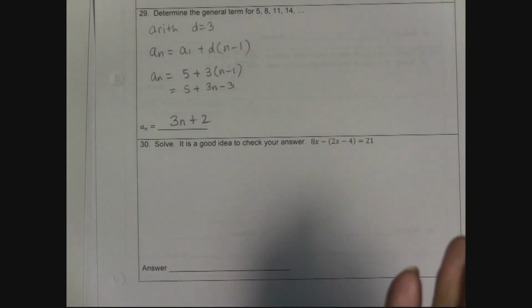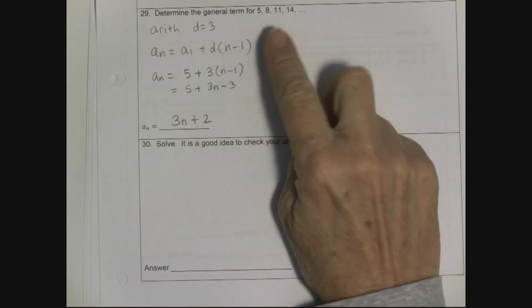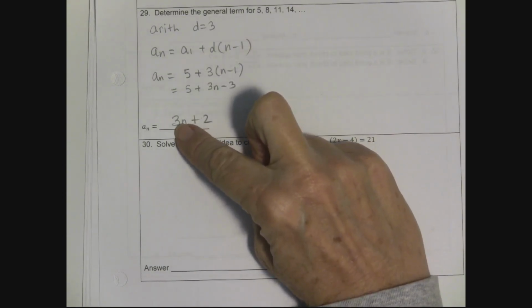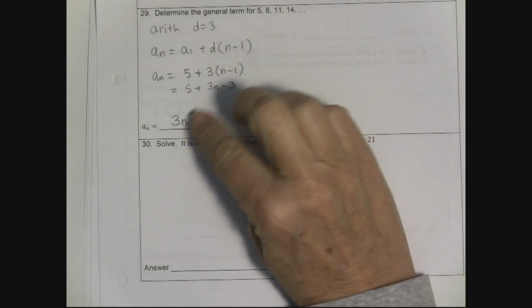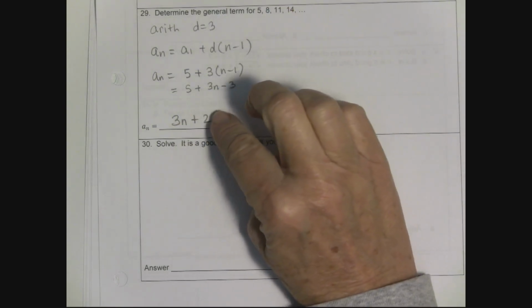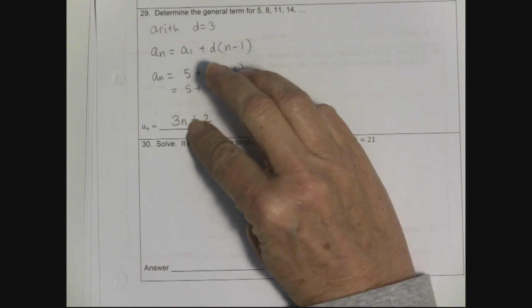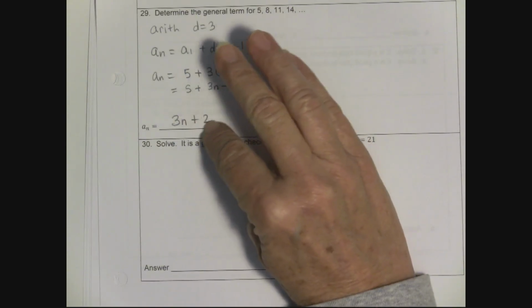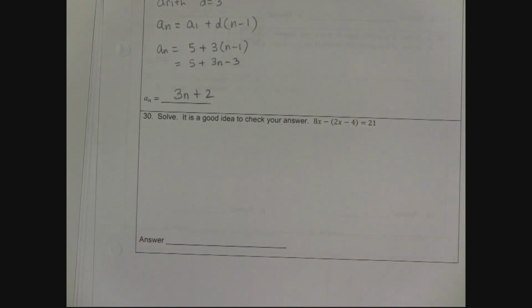And then you could verify that this formula works. When I put in 1, I should get 5 because that's the first term. And I do. When I put in 2, I should get 8, which is the second term. 3 times 2 is 6 plus 2 is 8. I said that wrong. When I put in 3, I should get the third term. That's 9 plus 2 is 11. When I put in 4, I should get the fourth term, which is 12 plus 2 is 14. And I like to check my work.